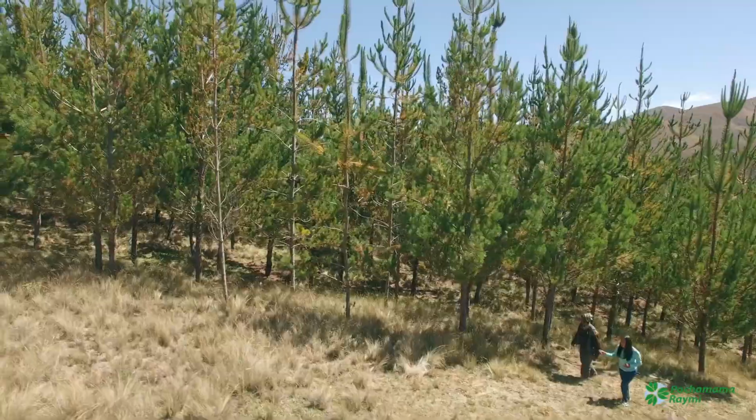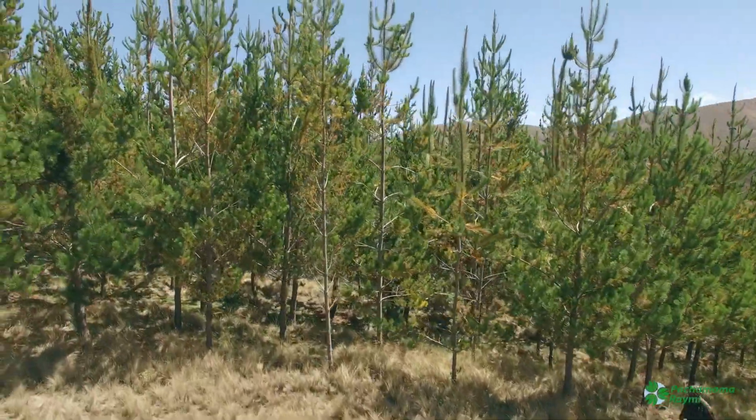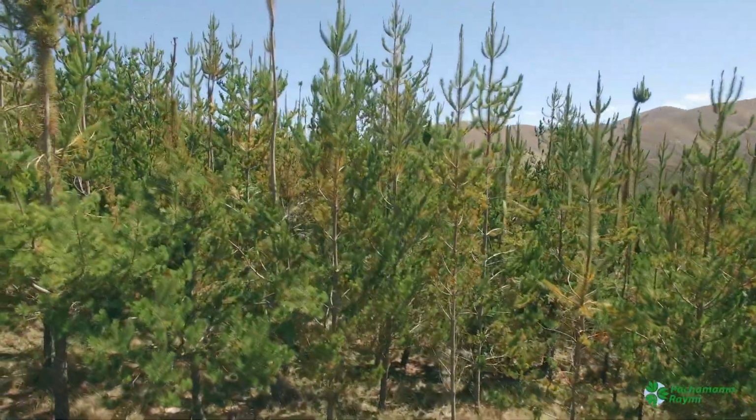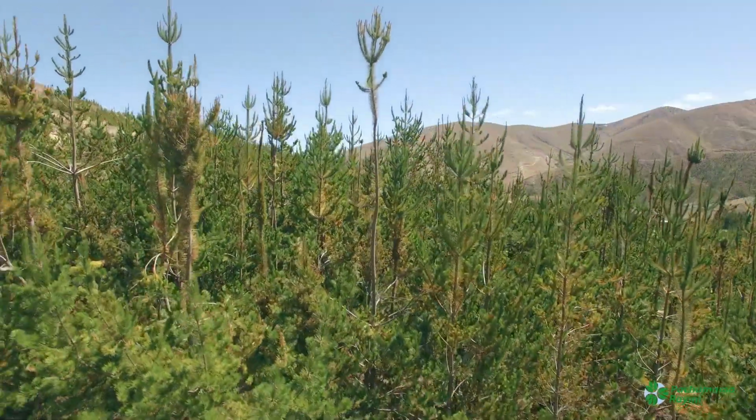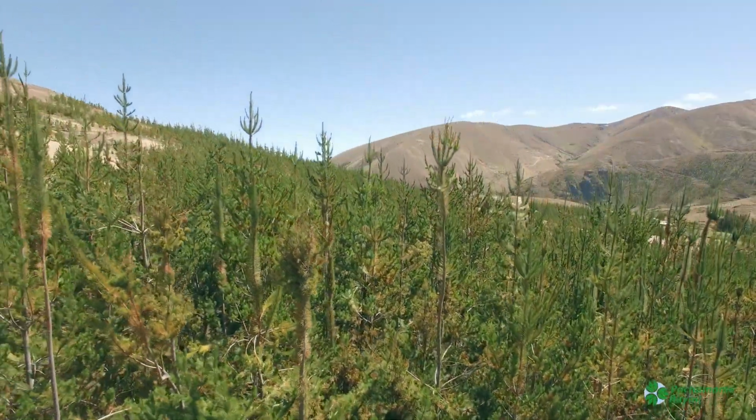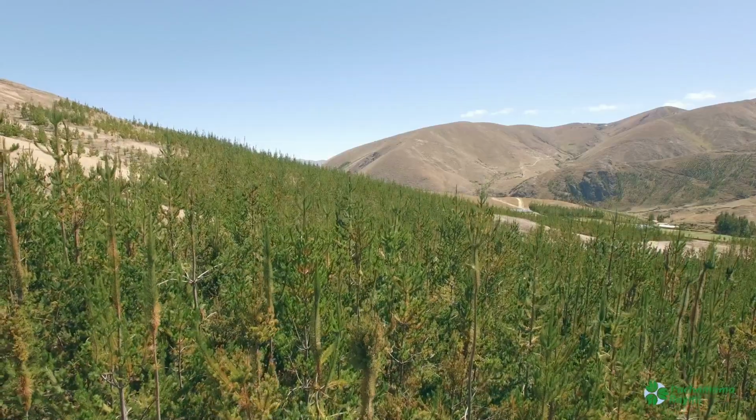We're also growing timber trees and will be able to sell timber. Maybe we will have a much better financial situation than we had before. In fact, we are already much better off, but we want to do more.